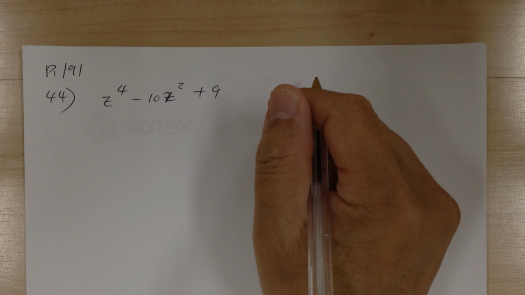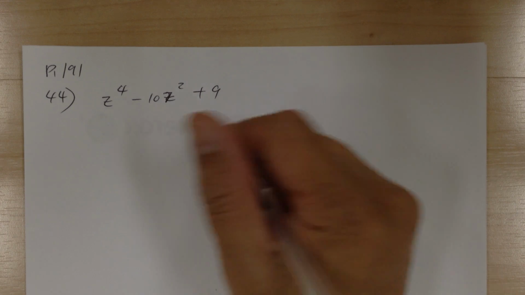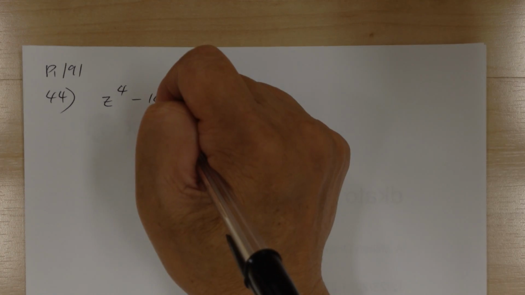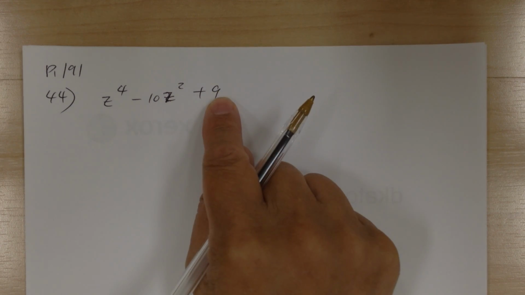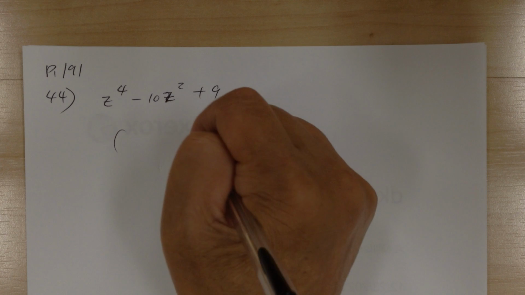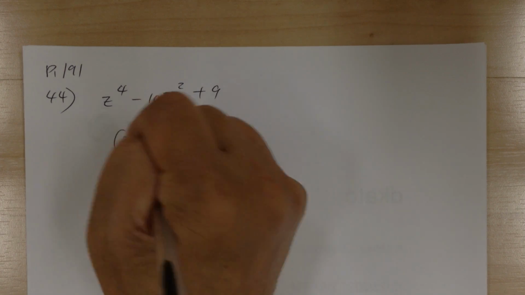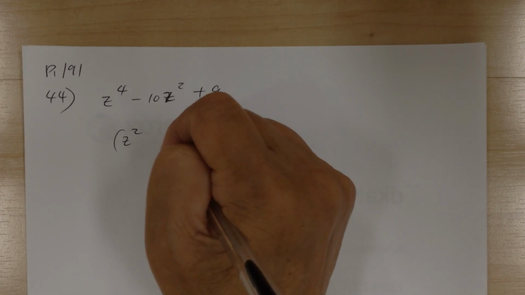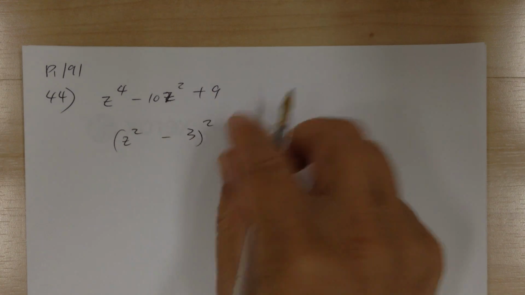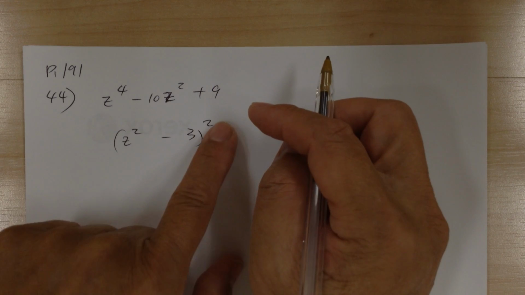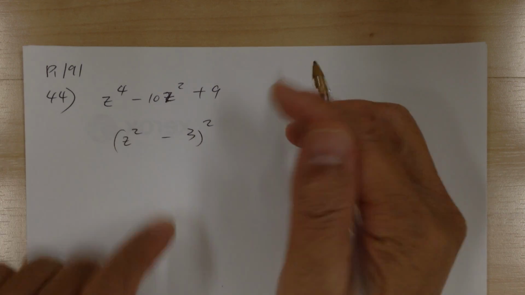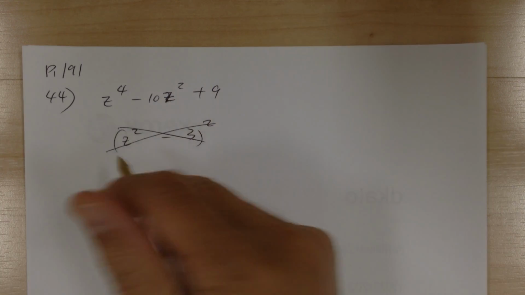Okay, so step 1, common factor. Cannot. Step 2, squares. So this is a square, this is a square. Let's try to see if this is a perfect square. So you've got z squared and you're going to be minus 3. Let's check the middle. Sign matches. 2 times 3 is 6, which does not match the 10. So that's not it. So this is not step 2.